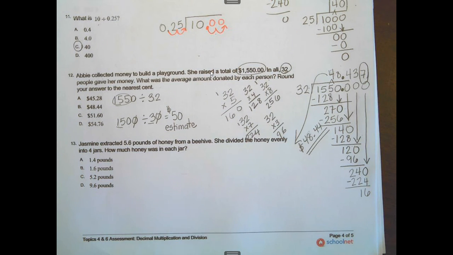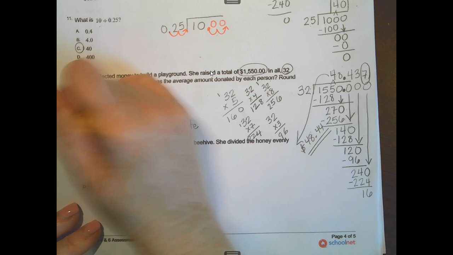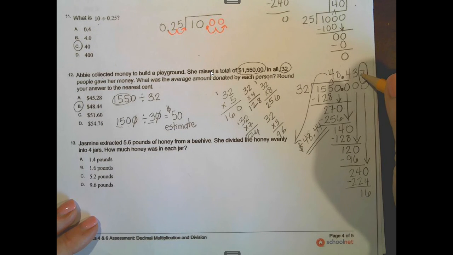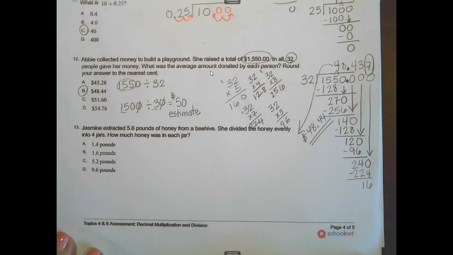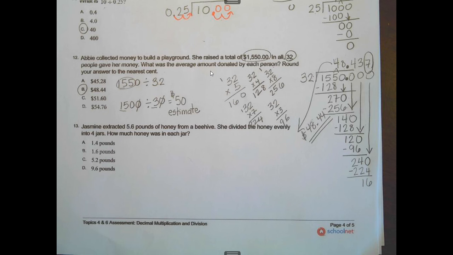All right. So a little bit of common sense once I got 48.43, or just dividing and knowing that we divide until we get our thousandths place digit with money so that we can then round to the nearest hundredth. All right, number 13, Jasmine extracted 5 6/10 pounds of honey from a beehive.